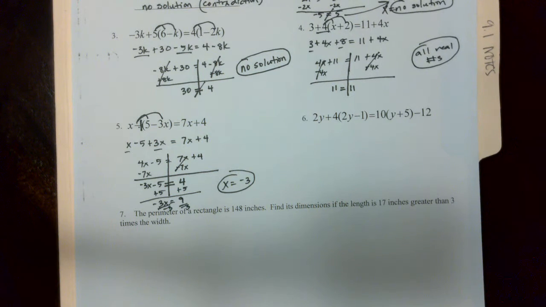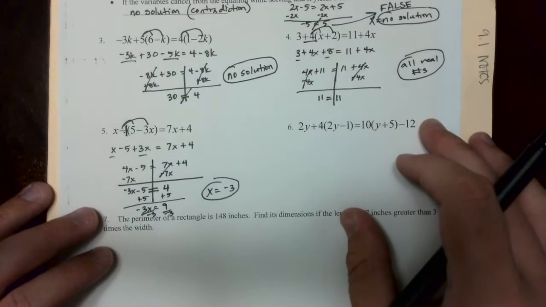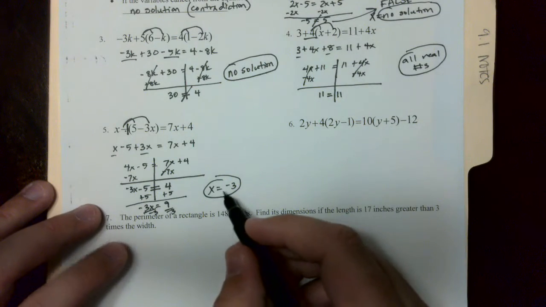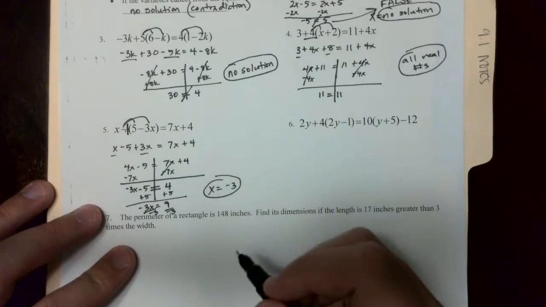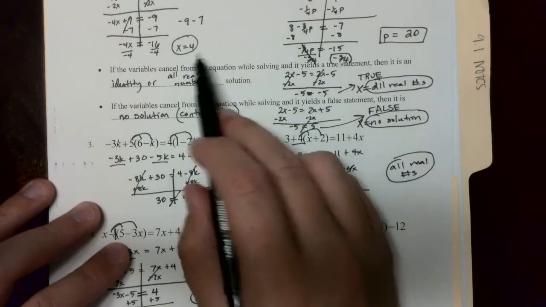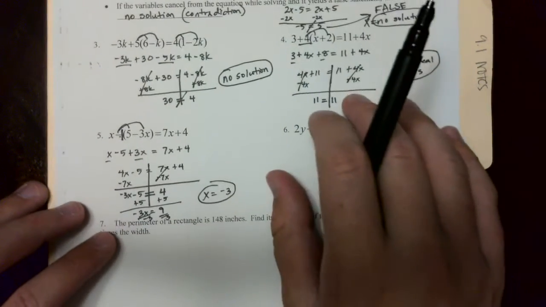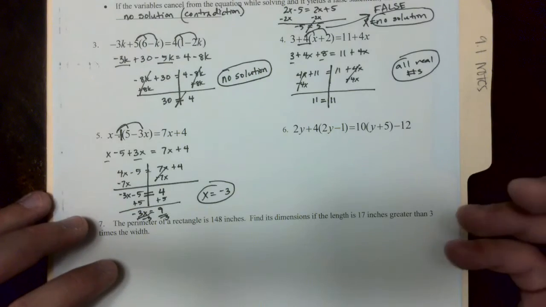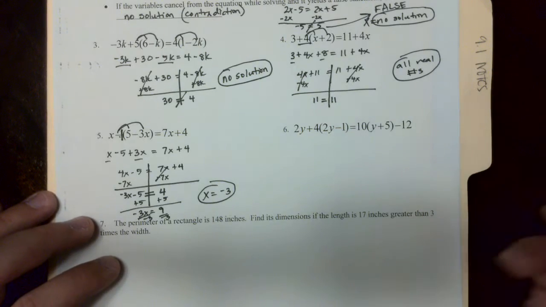This is part 2. Where I left off, we were talking about multi-step equations and different types of solutions. We talked about 3 different cases. If we have a solution like x equals -3, or like up here, x equals 4, or p equals 20, that's one way we can see these multi-step equations working out. Now, we had 2 other cases.